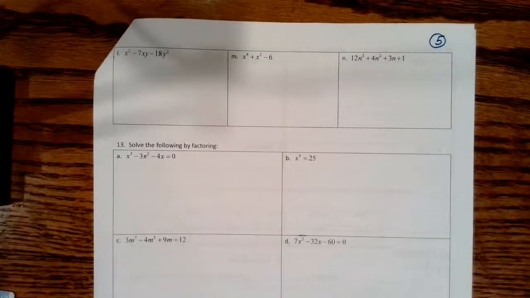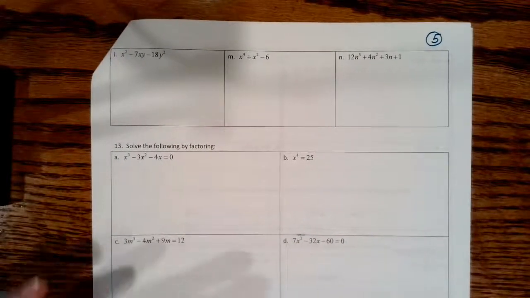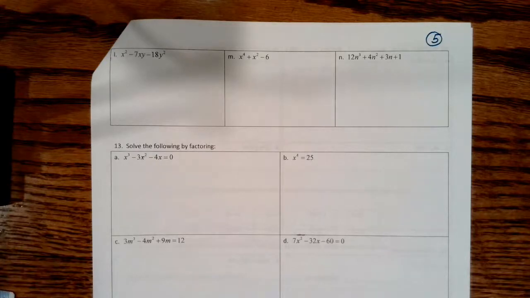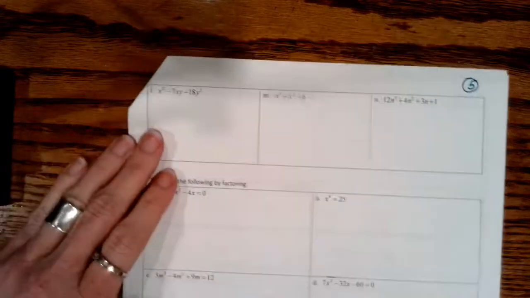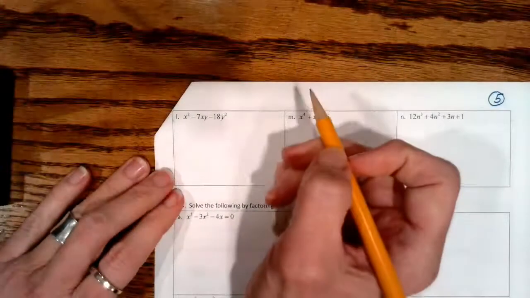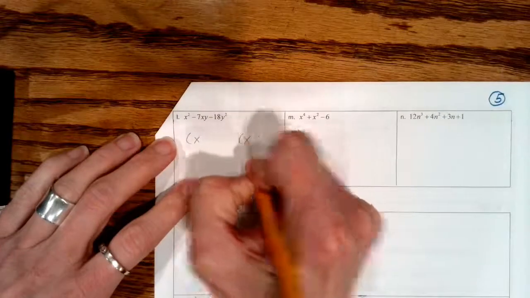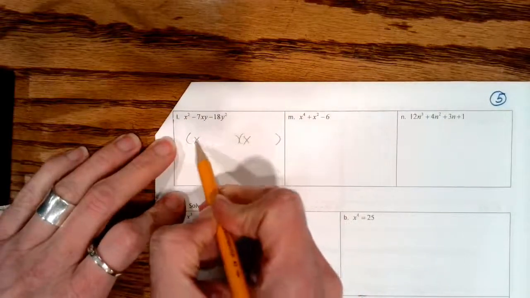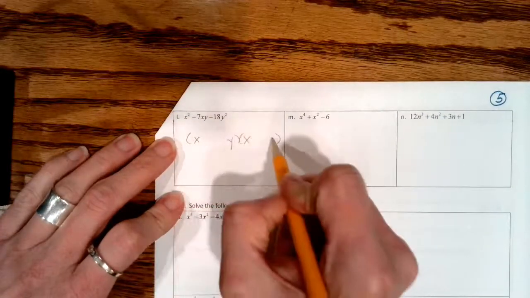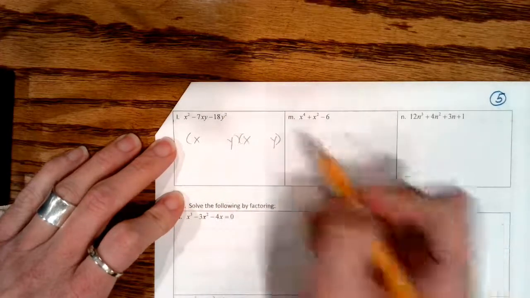All right, so here come your next two sides, sides 5 and 6 of our review packet. We're still working on factoring. So when I take a look at this one, I'll go ahead and split my x's. X squared is x times x, and y squared is y times y.